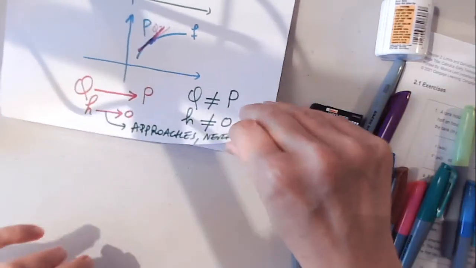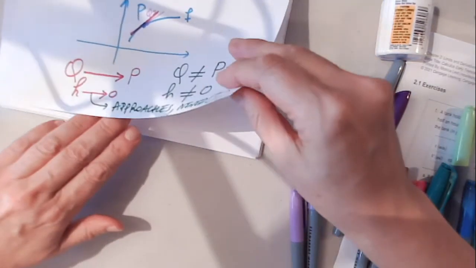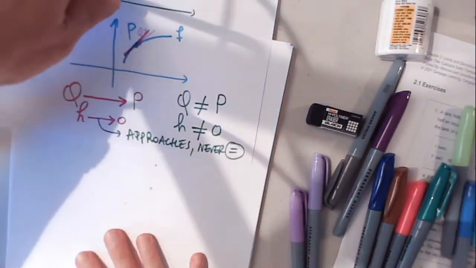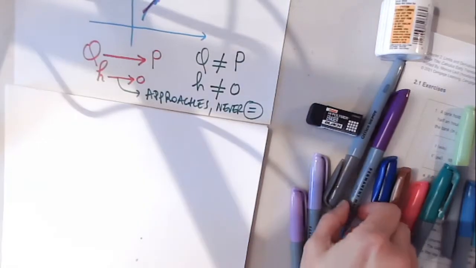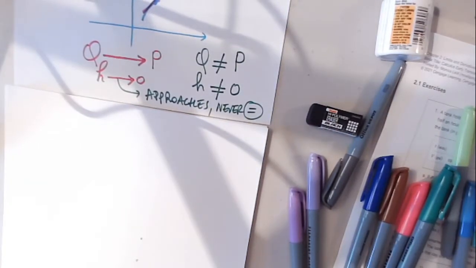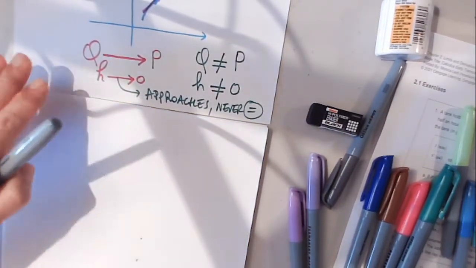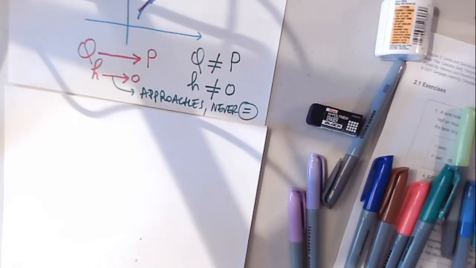So stay with me for one more second and then we can start working on a numerical example. We said we cannot determine the slope of the tangent line at P because we only have one point of that line.